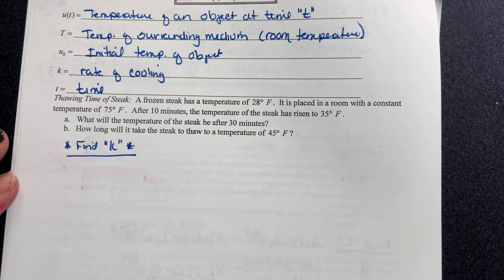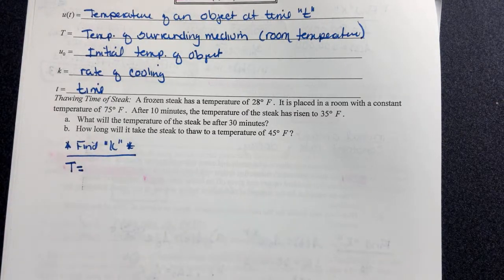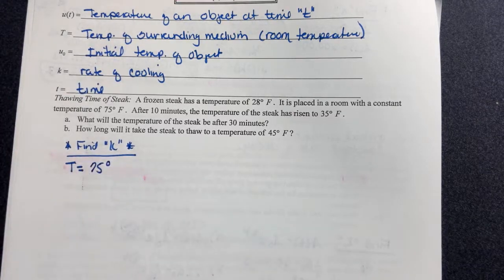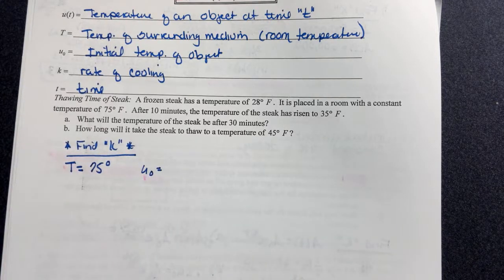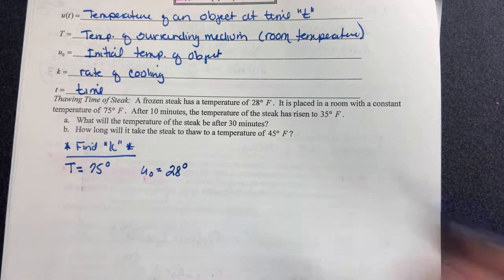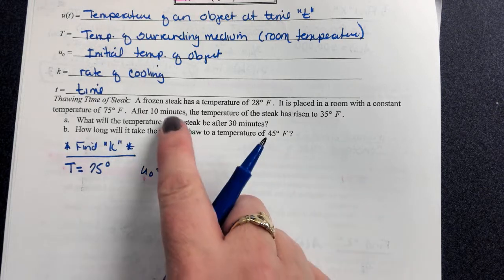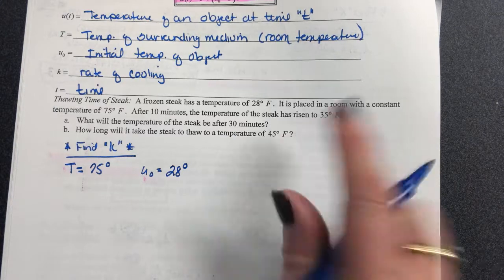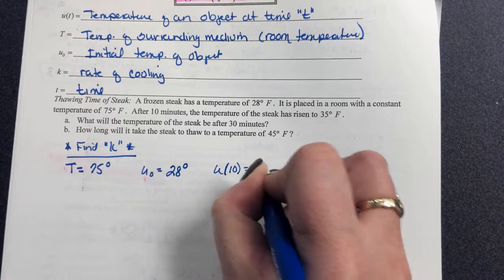So let's talk about what they are giving me. The uppercase T, the room temperature or the temperature of the surrounding medium, is 75 degrees. So they're giving me that. What is my U sub 0, the initial temperature of the object? What's the temperature of that steak when they took it out of the freezer? 28 degrees Fahrenheit. They're not giving me K. That's what I'm solving for. And they tell me after 10 minutes, the temperature has risen to 35 degrees Fahrenheit. So U of 10 is equal to 35 degrees.